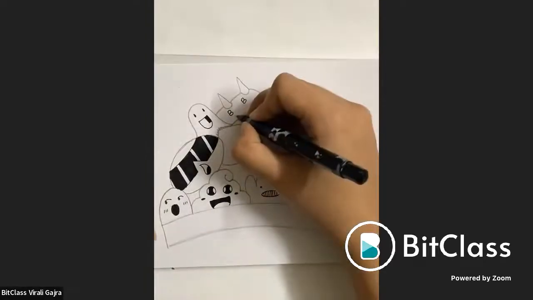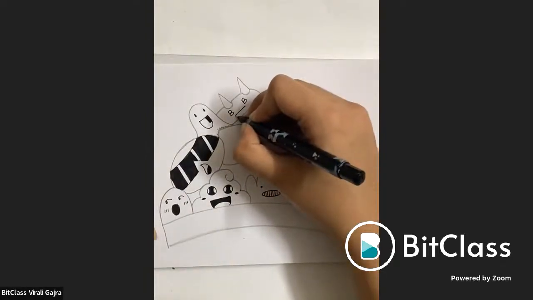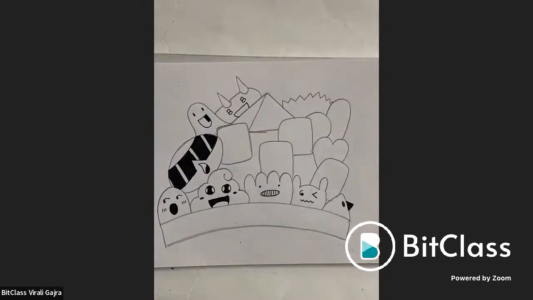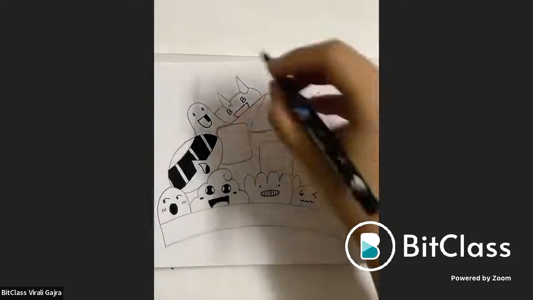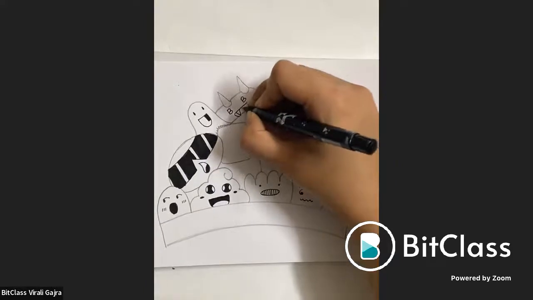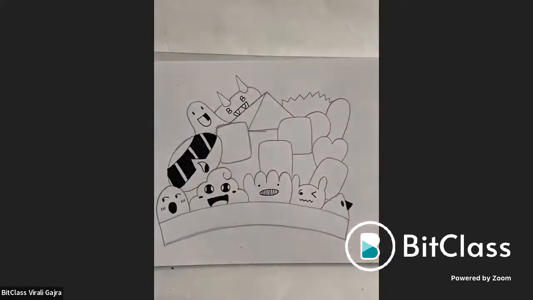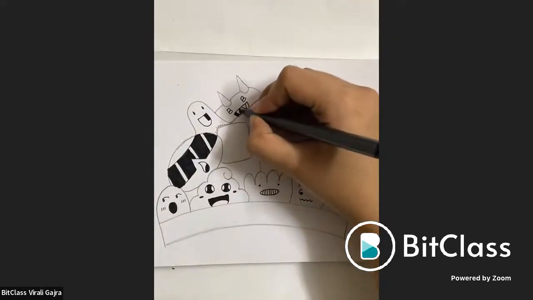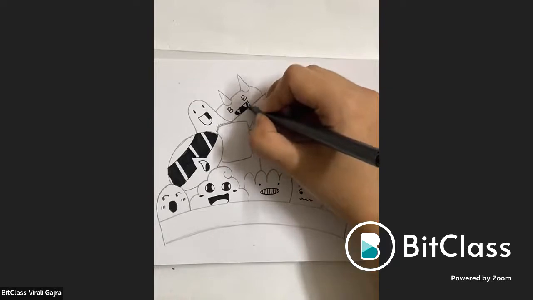Now what I'll do is I'll be making a sleeping line, and as this character is giving me a devil kind of a feeling, I'll be making the devil teeth. I'll just be using my initial, that is alphabet V, over here for teeth. I'm glad you liked the name. And I'll just be shading the area around it.